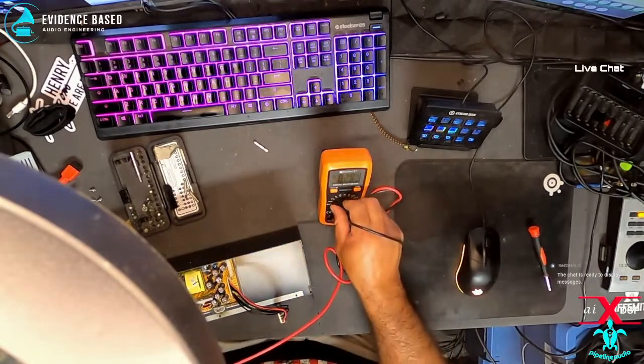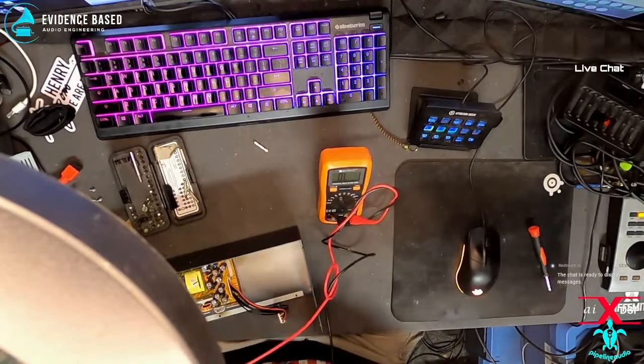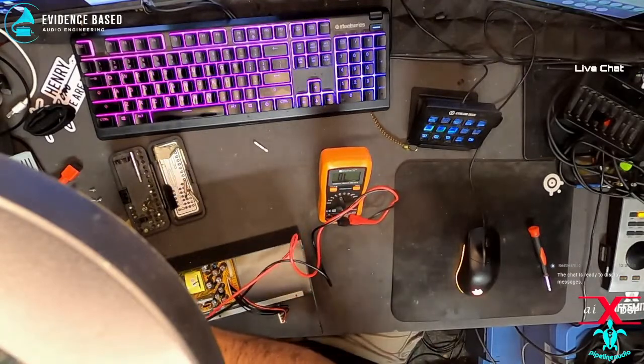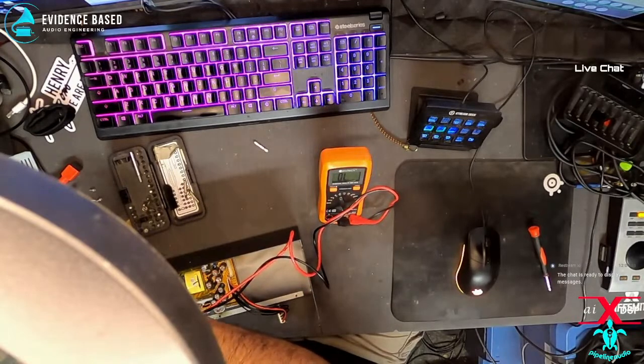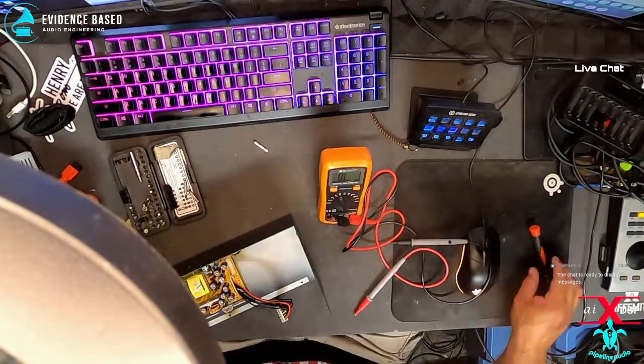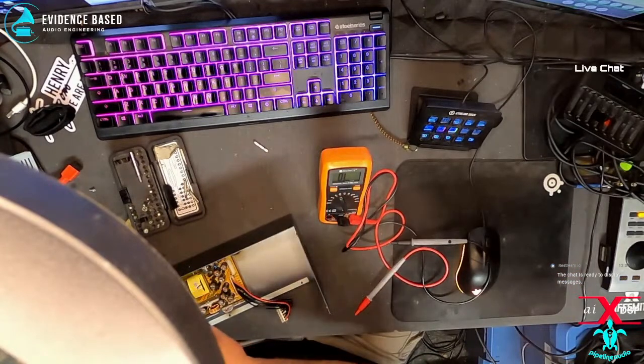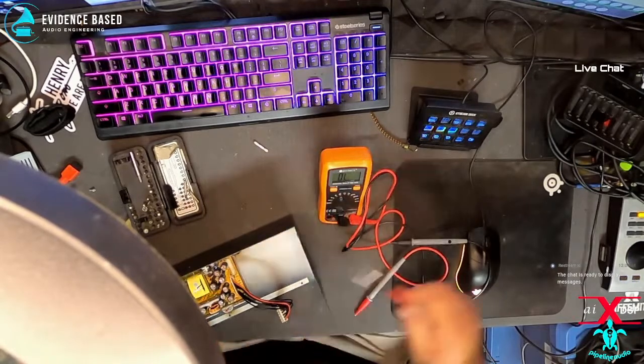Let me check for continuity here real quick. Okay, I'm gonna drop one of these screws back into ground the power supply chassis.